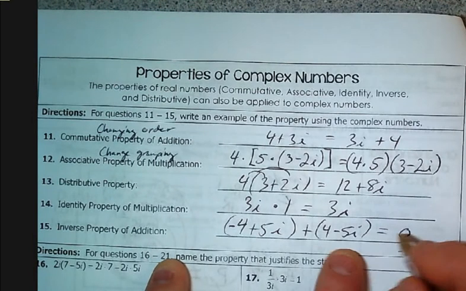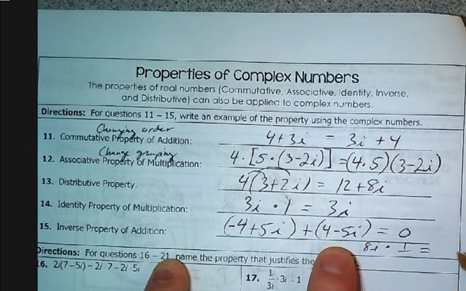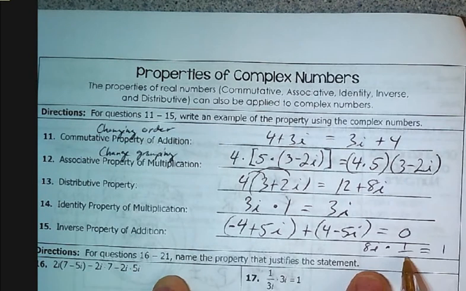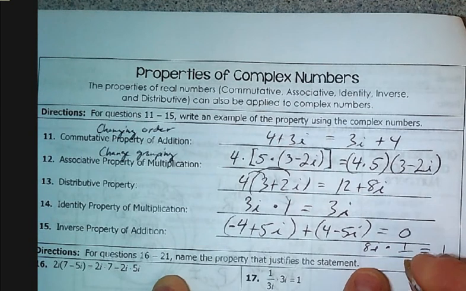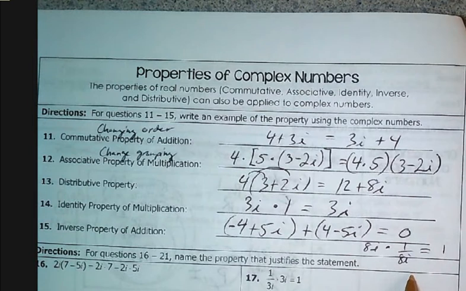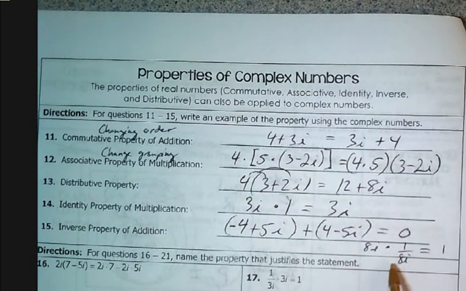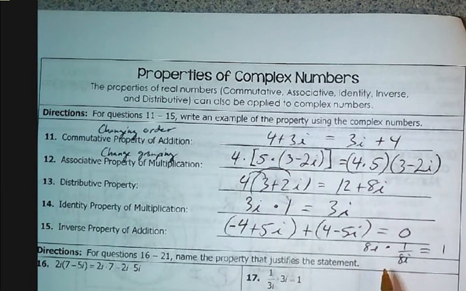So if this was multiplication, if I had 1 over, let me do it like this, if I had 8i times what equals 1, what would go in the denominator right here? 8i. Now, is it legal for me to leave an 8i in the denominator? No. Technically, I would have to get rid of this imaginary number by using the conjugate and doing all that. But for right now, I'm just going to leave it like this.